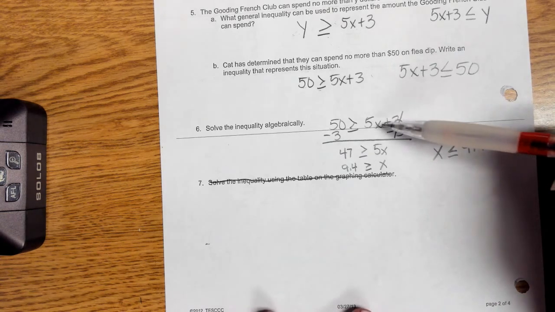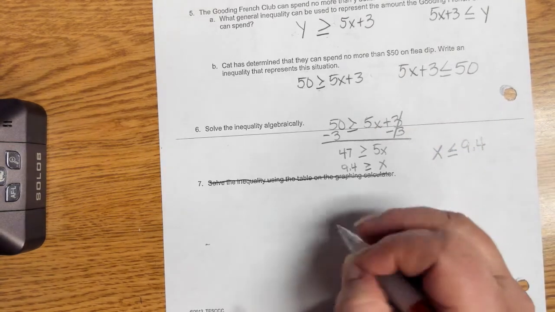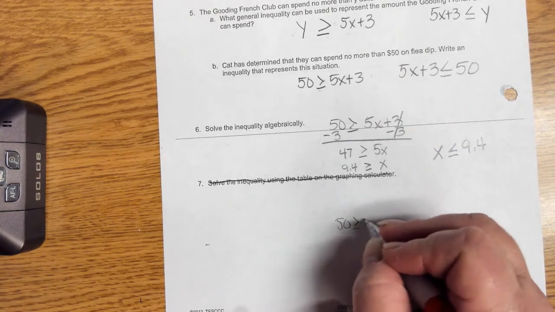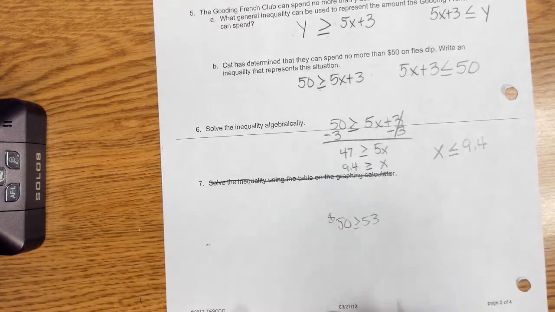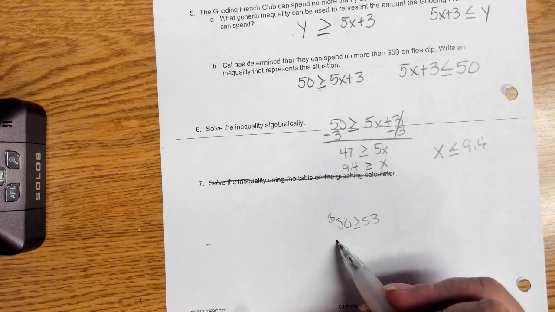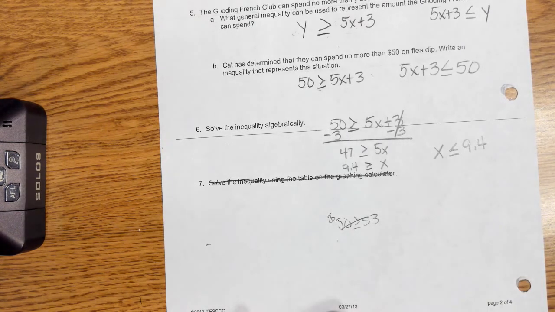If I plugged in 10 here, 10 times 5 is what? 53. So I would have 50 is greater than or equal to 53. Is that something I can do? No. Can I spend over $50? No.